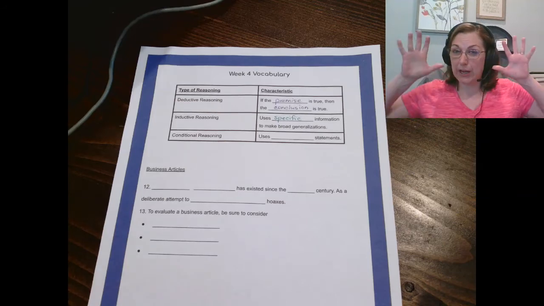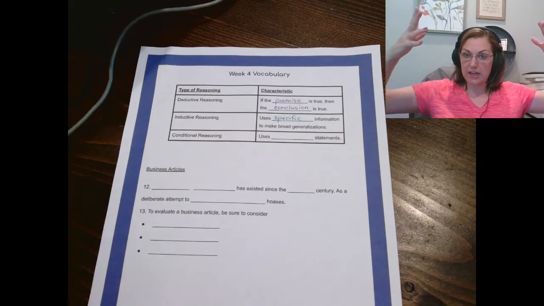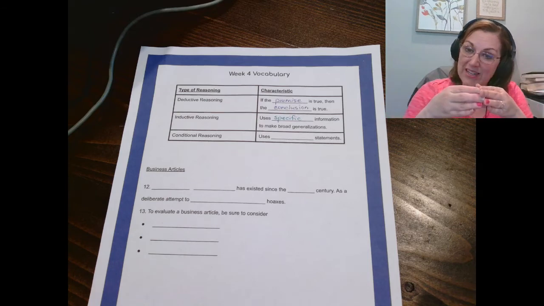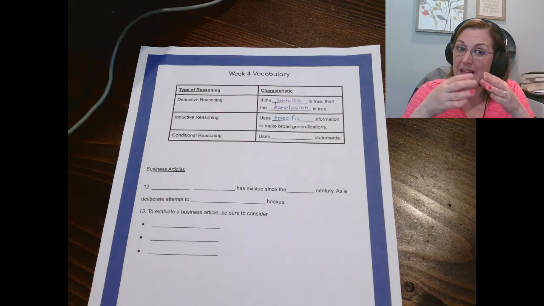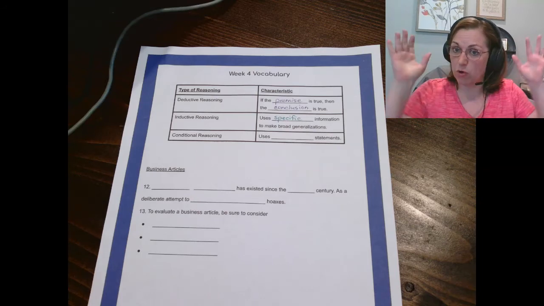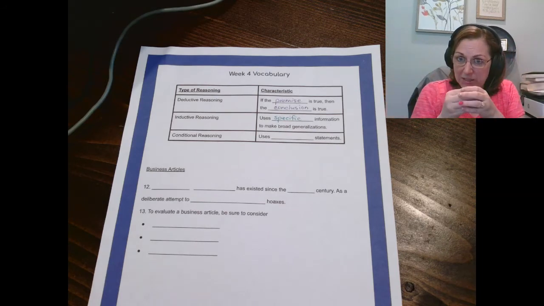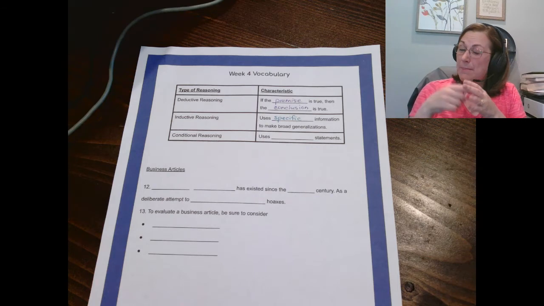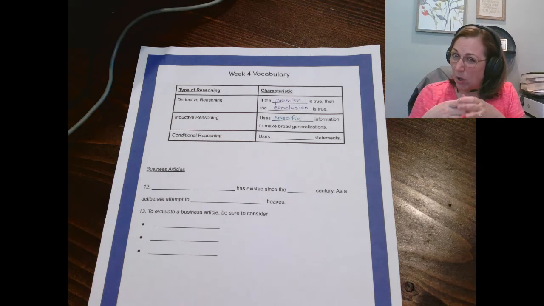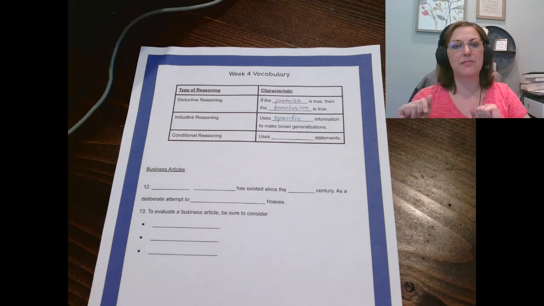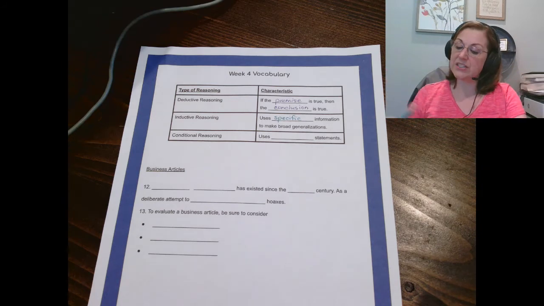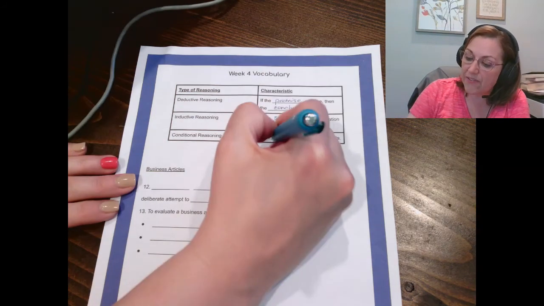Did you see how I took a big global idea and then pared it down to a single instance or organism? Okay, that's deductive, going from big to applying to small. Inductive says taking what applies to small and then saying everybody's included in that. And that's a big difference there. And then conditional reasoning uses if-then statements.